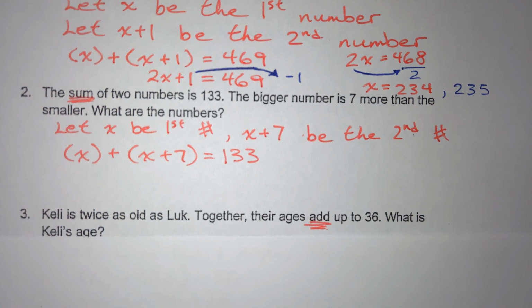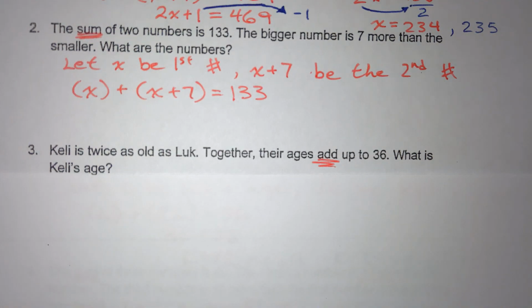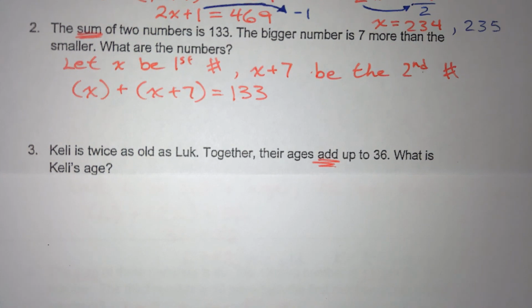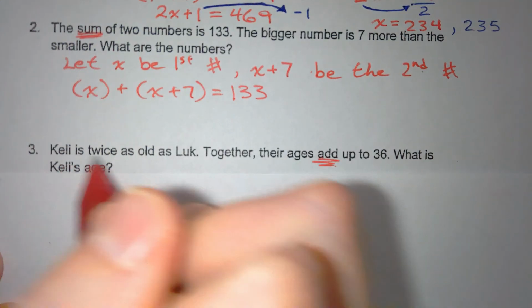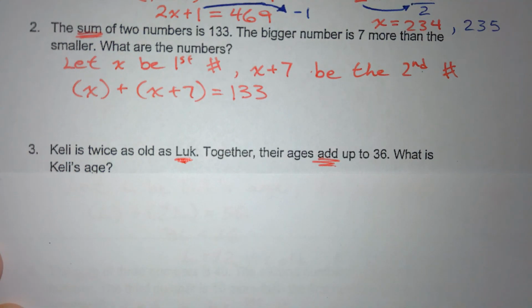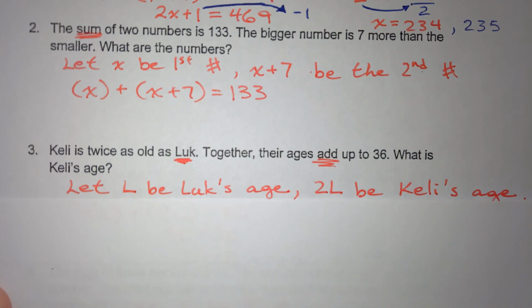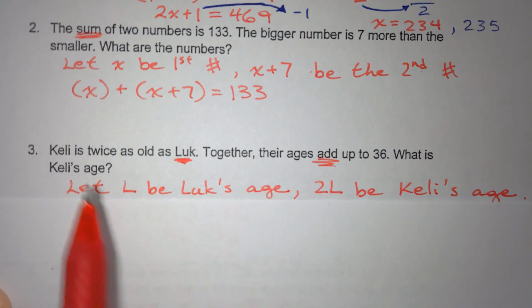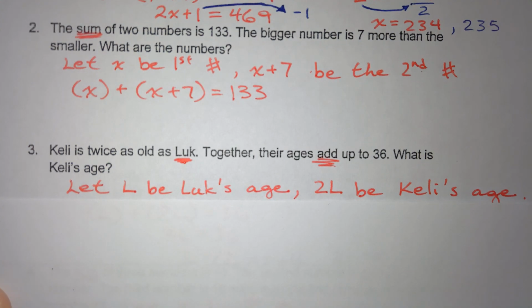Excellent. This one is a little trickier because it's not just like this. It's Kelly is twice as old as Luke. Together, their ages add up to this. So here, instead of saying let K represent Kelly's age, I want to use the later part of that sentence as my variable. So I'm going to let L be Luke's age. And so if Kelly is twice as old, that means 2L is Kelly's age. So this is the trick, to use the second part of the sentence as your variable.